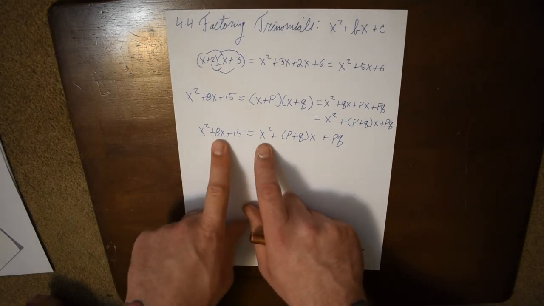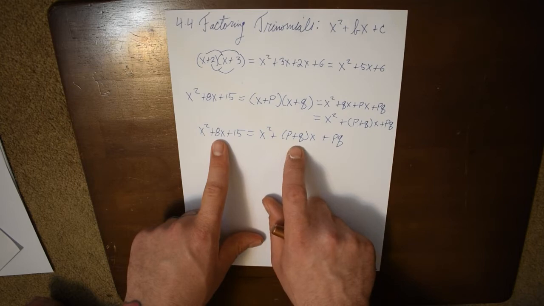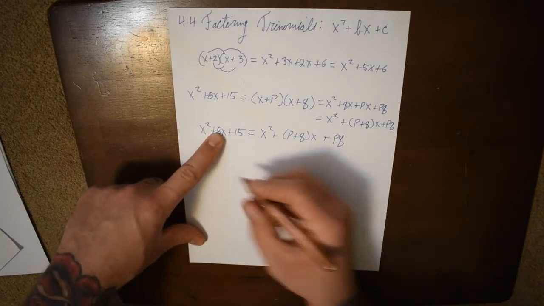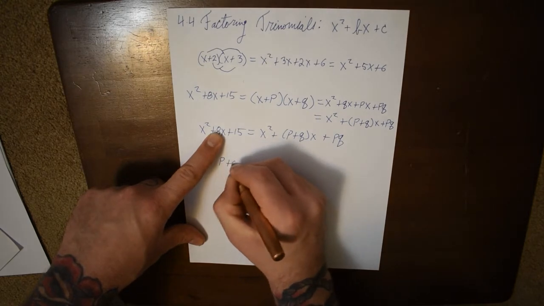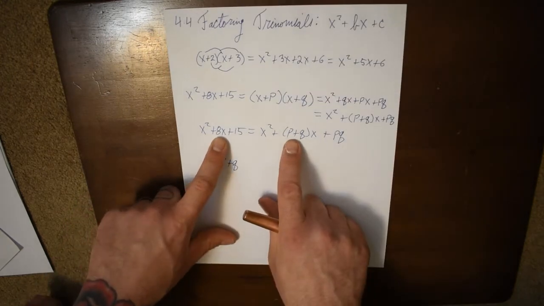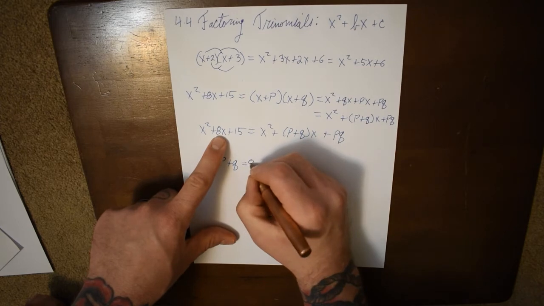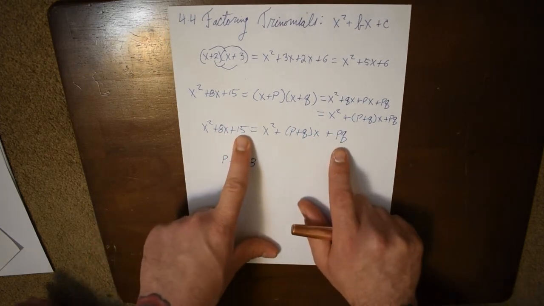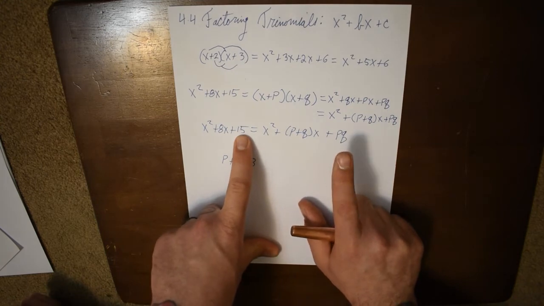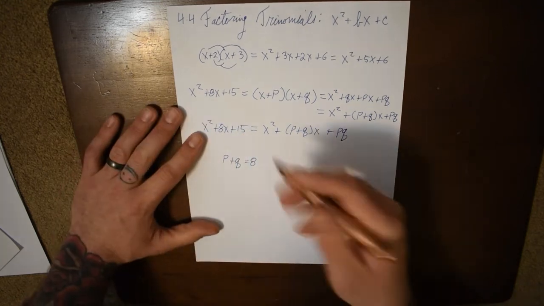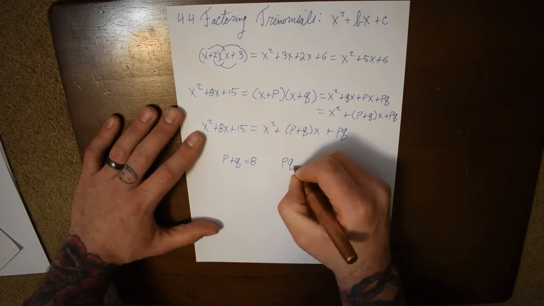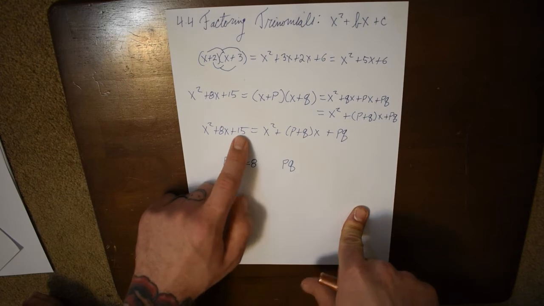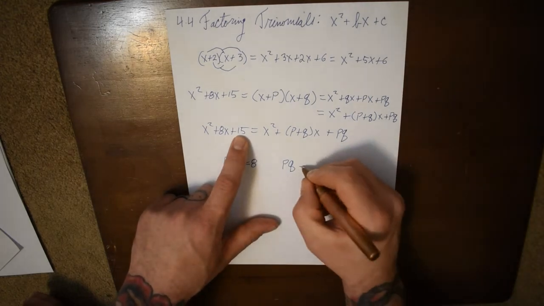Moving down the line, the number of x's we have over here has to match the number of x's we have over here. That means we're looking for numbers p and q that when you add them together, they equal 8. And finally, going down the line one more step, we want numbers p times q, when these two numbers get multiplied together, they equal 15.